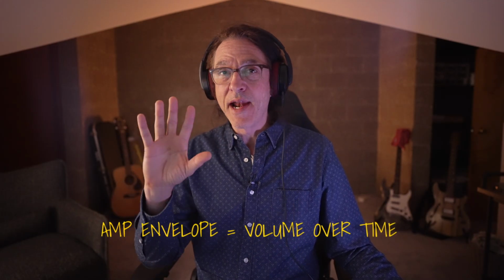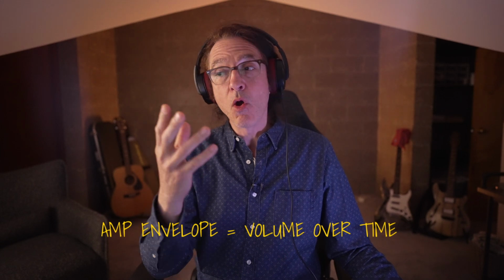Okay, now, the next thing we can do is take a look at this amp envelope. The amp envelope determines how loud and how soft the sound is, and how it comes in over time. So, listen, as I hit the keys, it's coming in instantaneously.